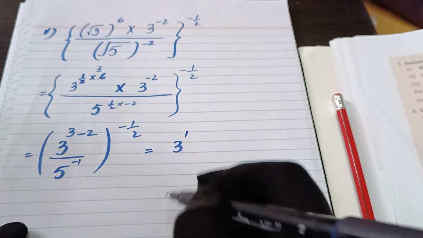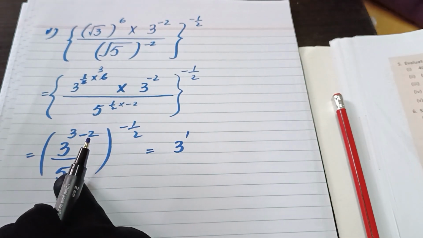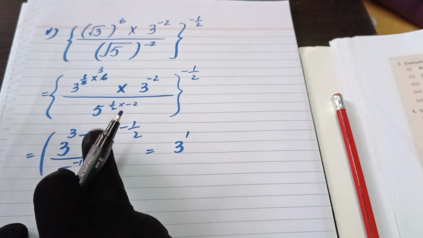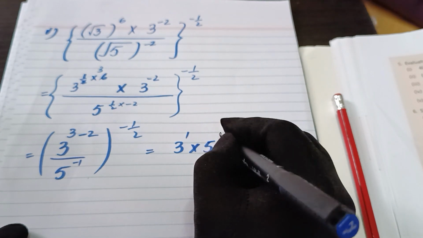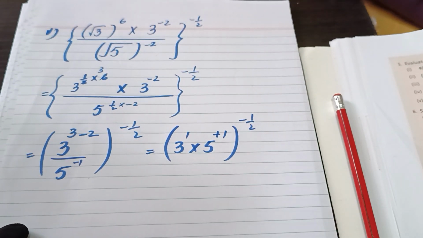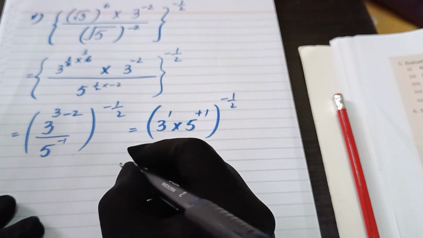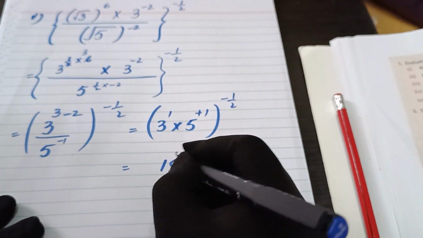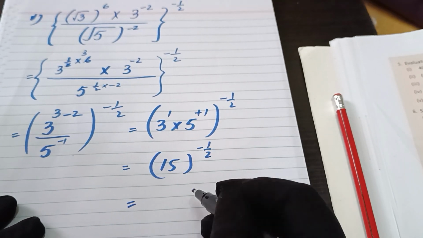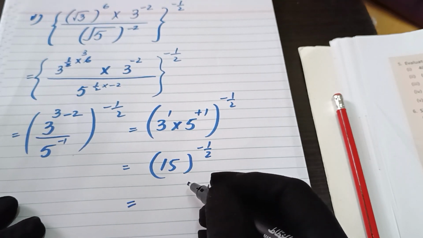I want to shift 5 up. When I shift it up, the power becomes positive 1, and externally there is minus 1 by 2. This is solved as 3 times 5 is 15, externally minus 1 by 2. Now the external minus 1 by 2 can be changed to a positive exponent.